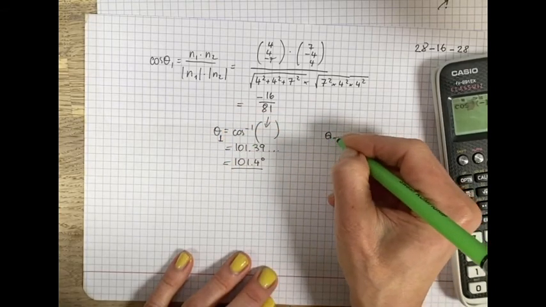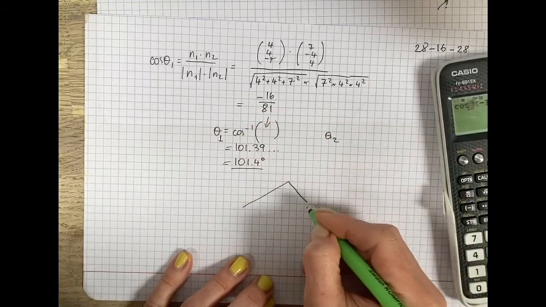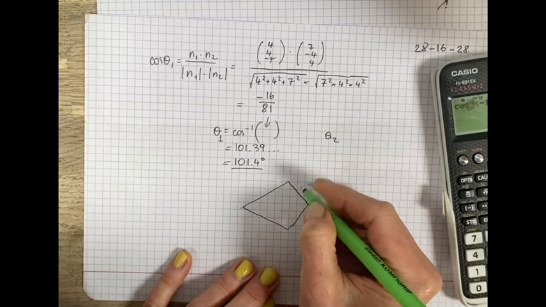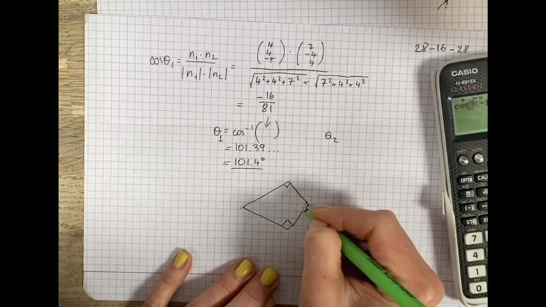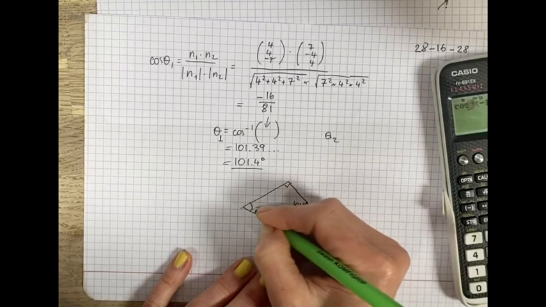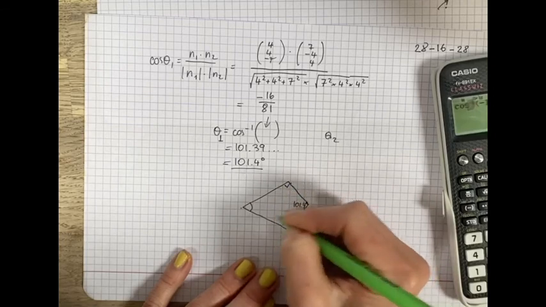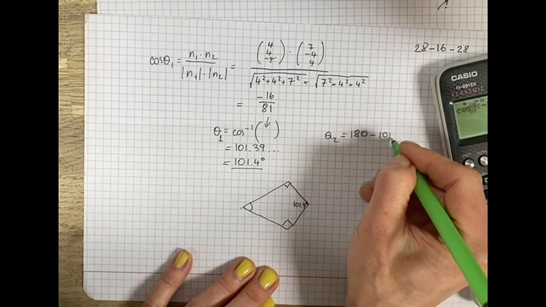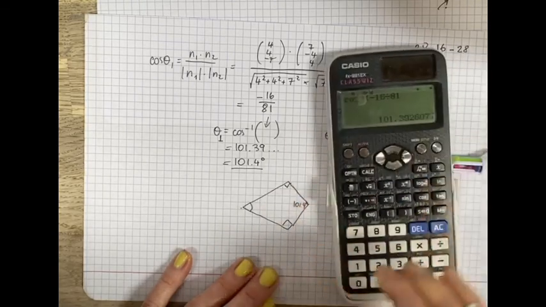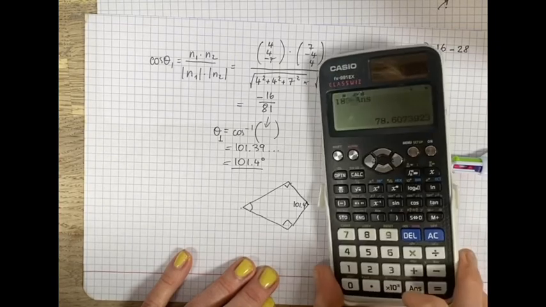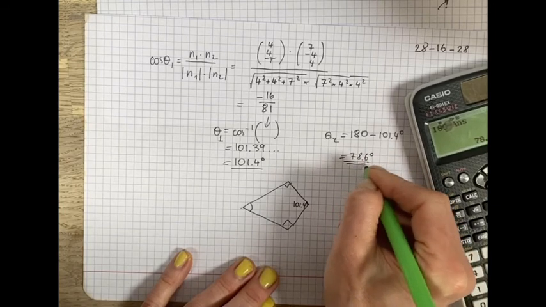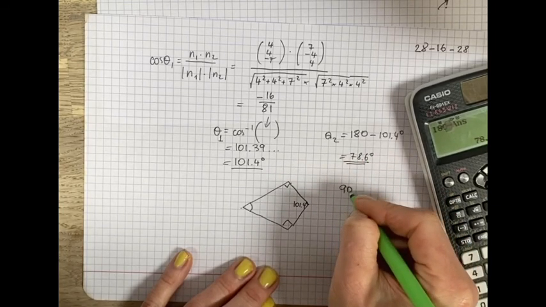So for theta 2, think what we had here, we had a sort of kite. It was a kite, well, not necessarily, but yeah. This here is 101.4. This is 90, this is 90, so these two need to add up to 180. If altogether you want 360, so you're going to have 180 minus 101.4, 78.6 degrees. Okay, let's go to exercise 9D.